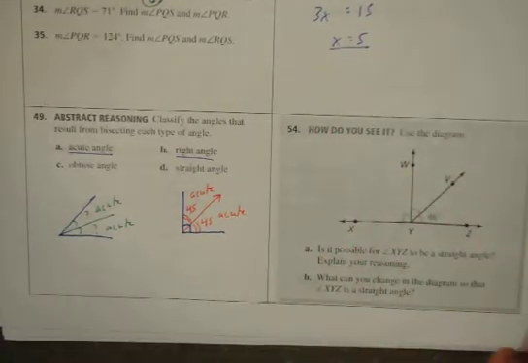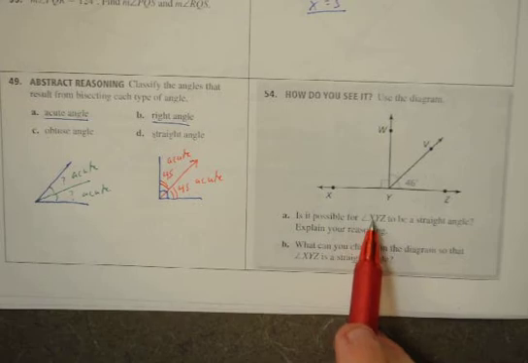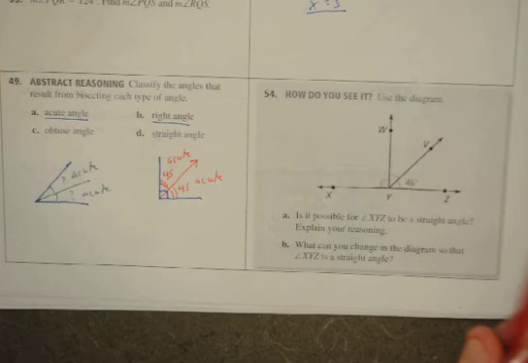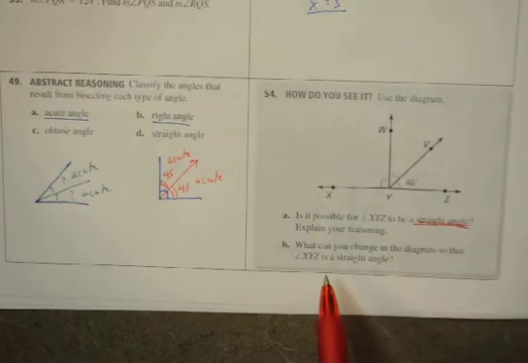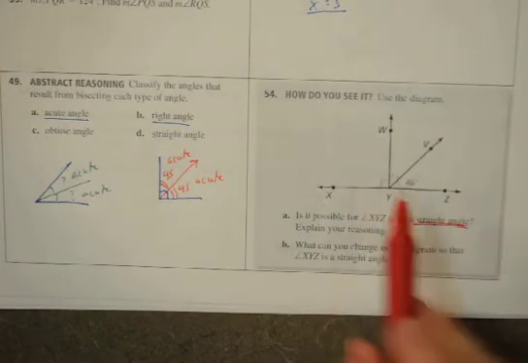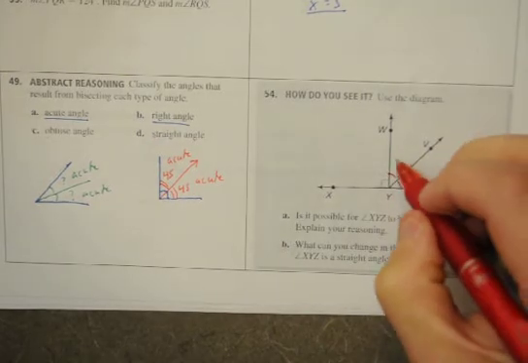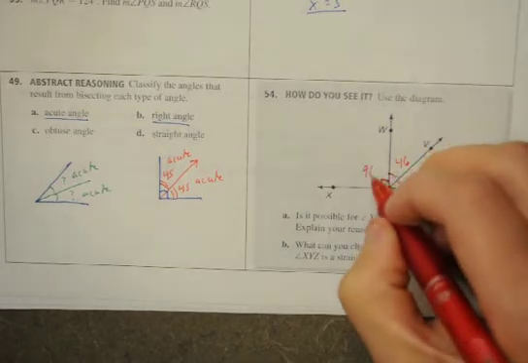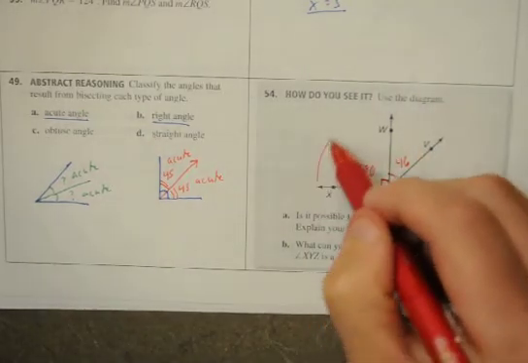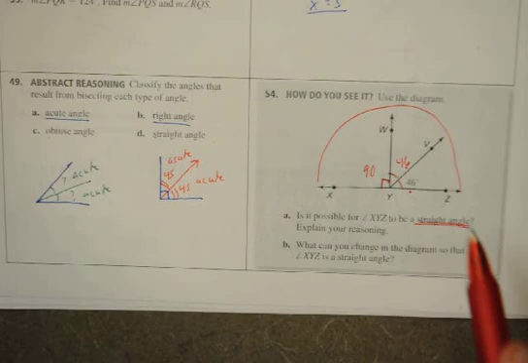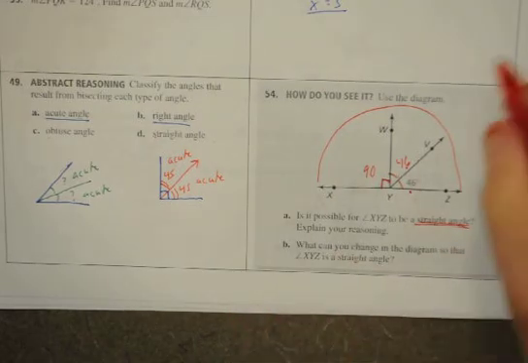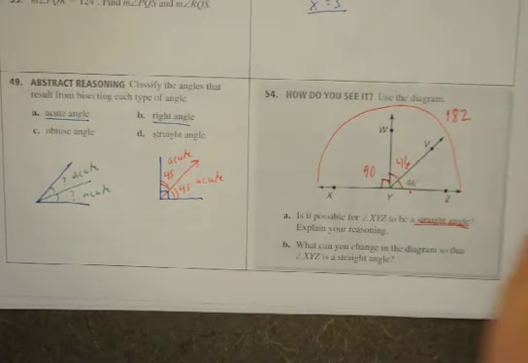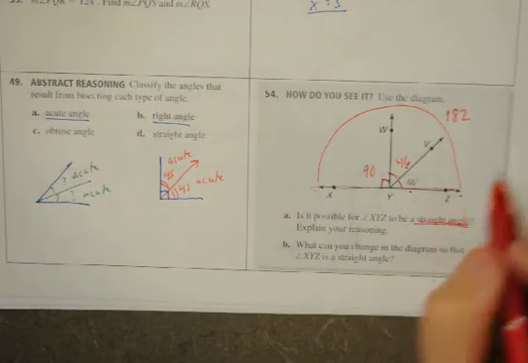54, how do you see it? Is it possible for angle X, Y, Z to be straight? Well, let's see. See these 2 little marks here? That makes this 46. See this mark right here? That makes this 90. What's 90 plus 46 plus 46? 182.